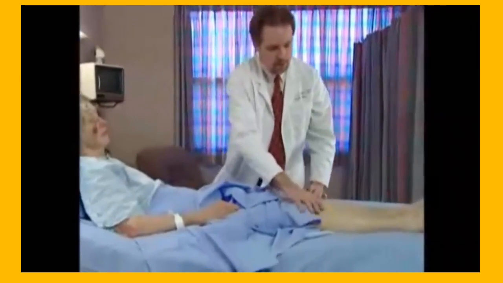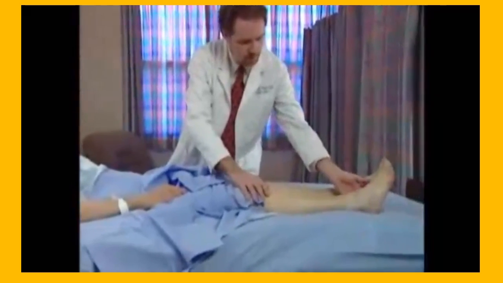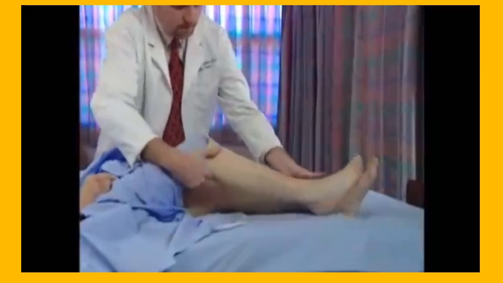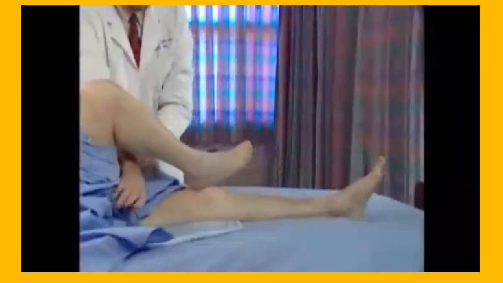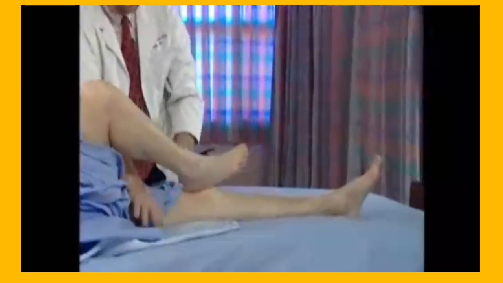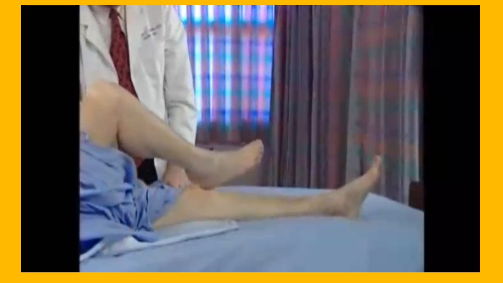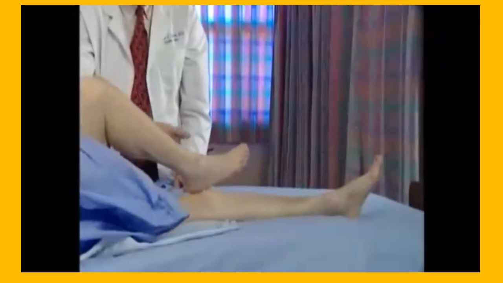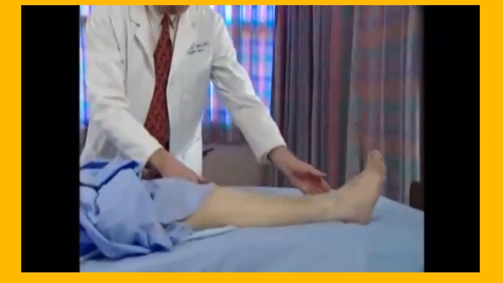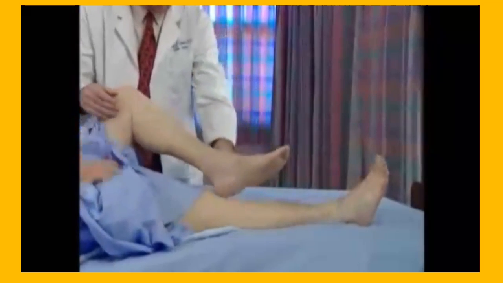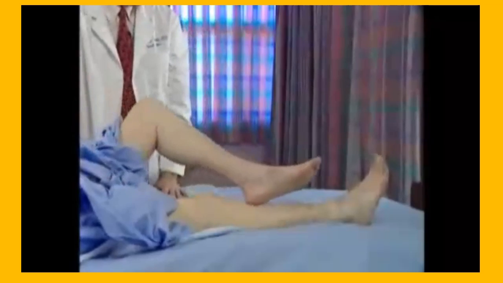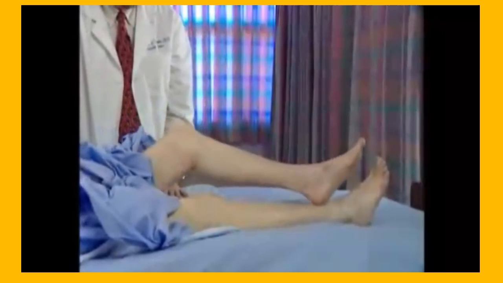There we go. Okay. I want you to take your right leg, put the heel on your knee. So lift this heel up, put it on your knee there, and just run it straight down your shin. Straight down the shin and back up. Good, good. Now switch sides and put the left heel on the knee there. Run it all the way down and back up.